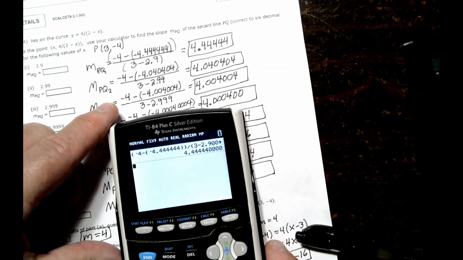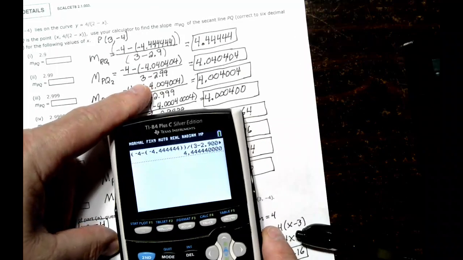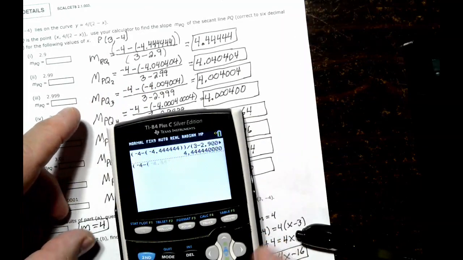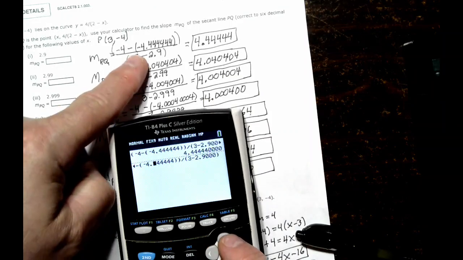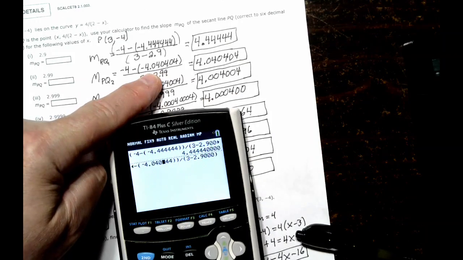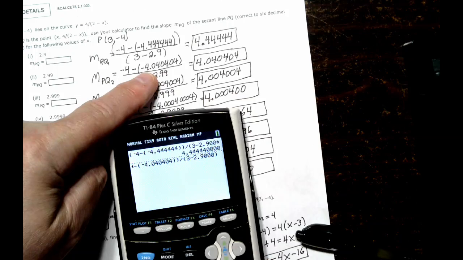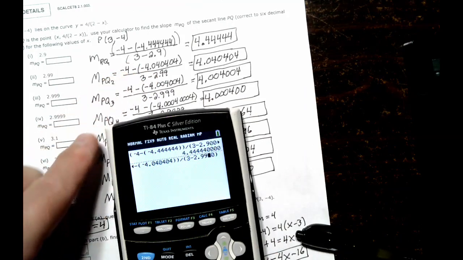So now you're going to get an answer there. Now when you go to type in the next one, you can just hit second enter and go back and change that first number from all 4s to 04, 04, 04 by just typing right over the top of that. And then you can change the 2.9 to 2.99 just by changing that second number to a 9.